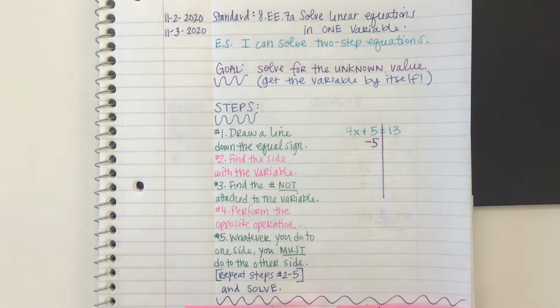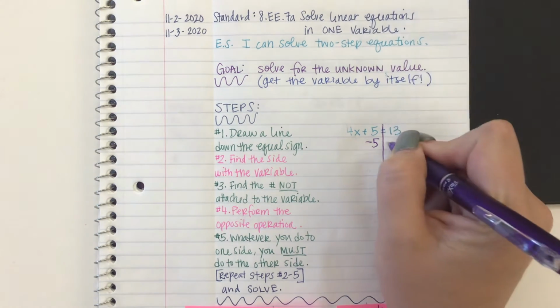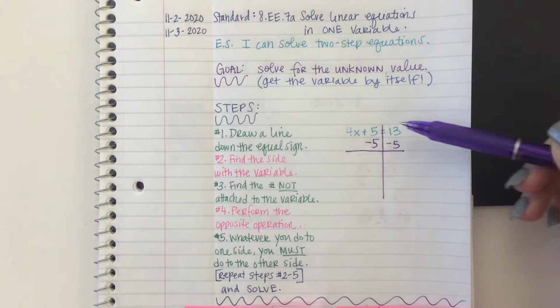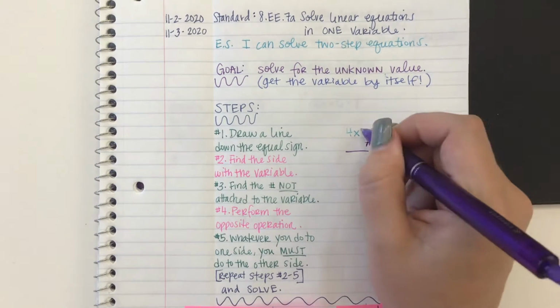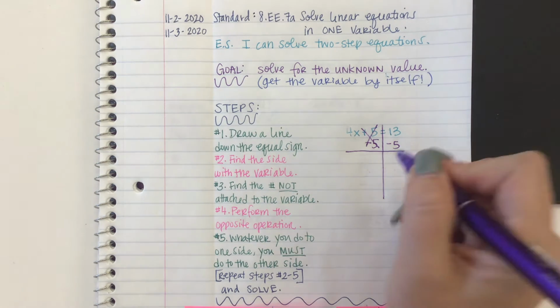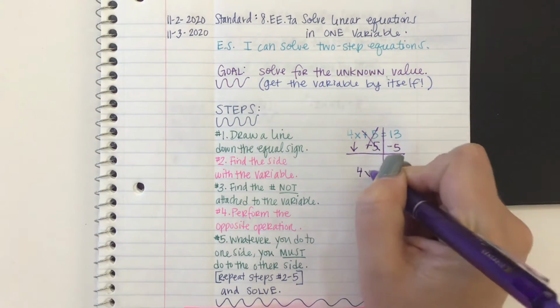Remember, opposite operations, addition and subtraction are opposites, okay? Multiplication and division are opposites. You will need to know that. Next step, number 5, whatever you do to one side, you must do the same thing to the other. So I have to subtract 5 right here. Now we solve, okay? 5 minus 5 is 0, so I can get rid of that. That's why I can cross it out, because 5 minus 5 is 0. And 13 minus 5 is 8. Then I bring down what I did not use, which is 4x is equal to 8.